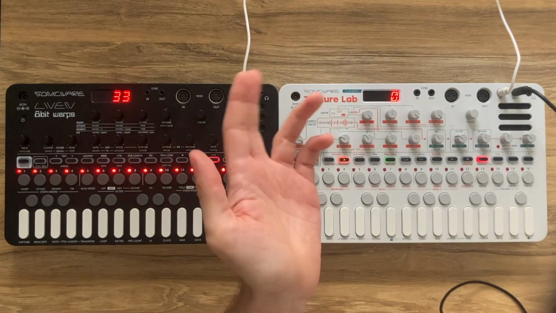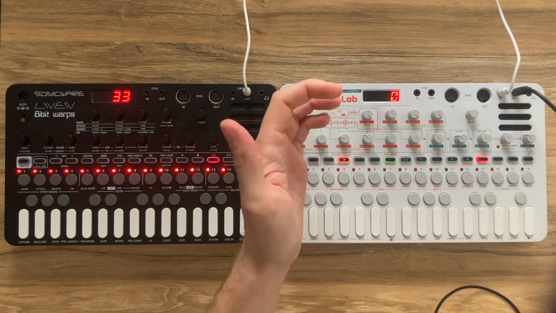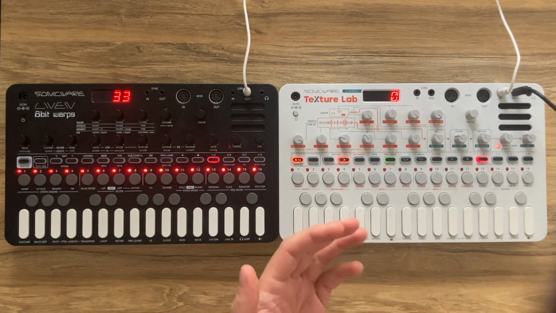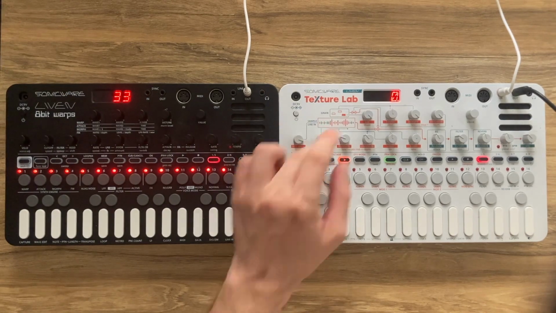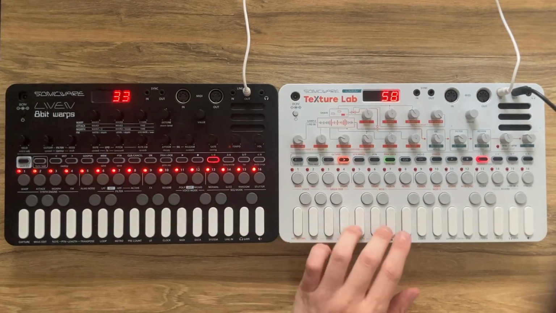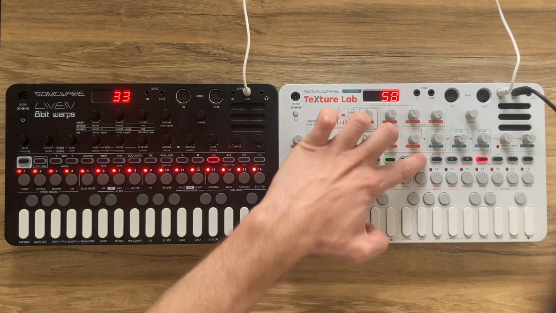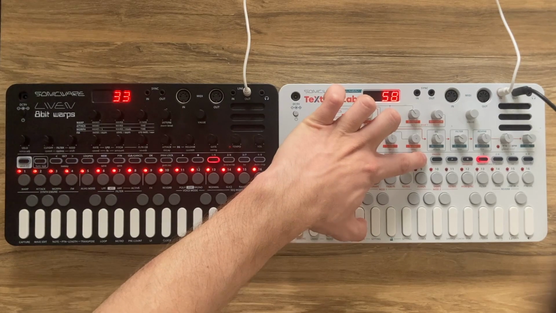So the thing to keep in mind here is we have so much sonic information for the Texture Lab to work with at this point that we can do all sorts of other more subtle things. For example, we can turn the density down, turn the grain size down. Let's just hear what this is sounding like. I'm going to hold this note so we can play with it.